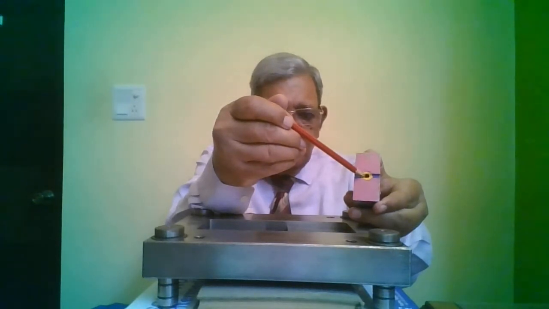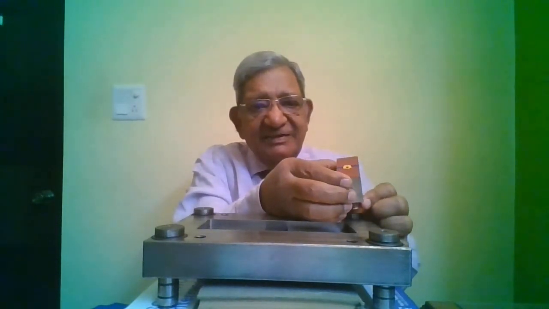So now you can see if the sprue bush rotates, then the alignment of the runner channel in the sprue bush and the runner channel in the bridge piece will be disturbed. So the sprue is prevented from rotation through a pin that you will see when the assembly is done. Correct? So you will see it when the assembly is done.